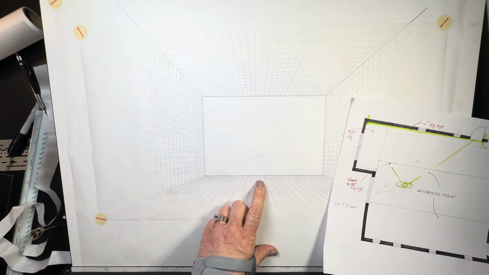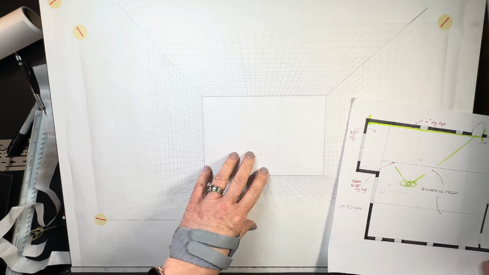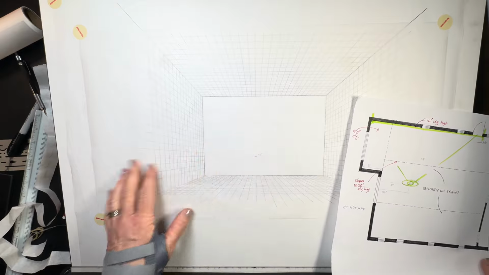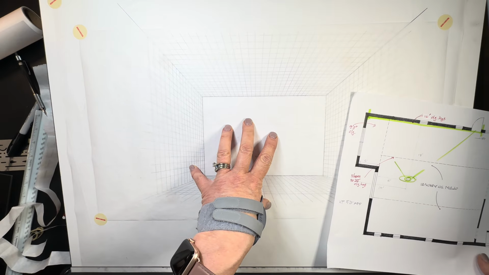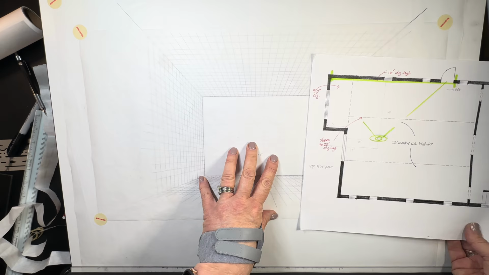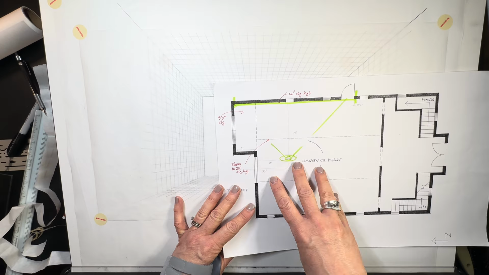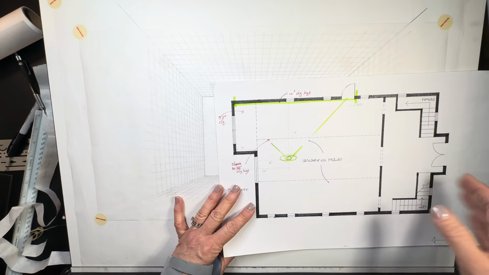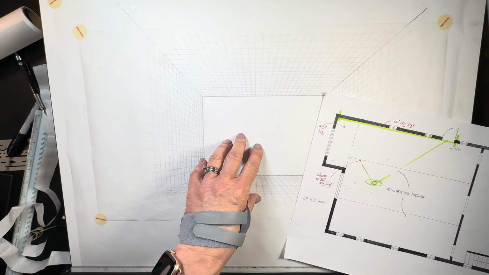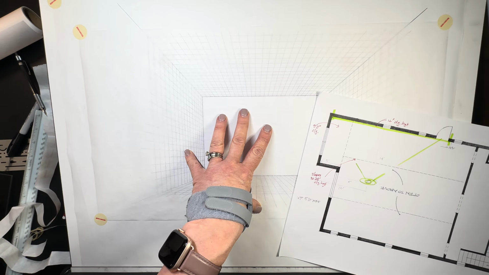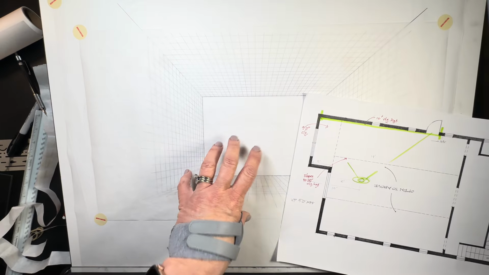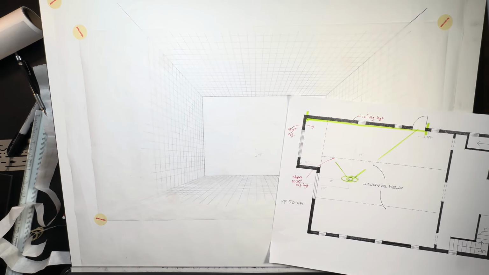What I've done here is put down a piece of translucent paper over top of my original grid. So I'm going to plot it on that. And if I were looking at another version of the drawing where I've got cabinetry and furniture, I would most likely add another layer on top so that I don't mess with my original framework, especially if it's pencil.